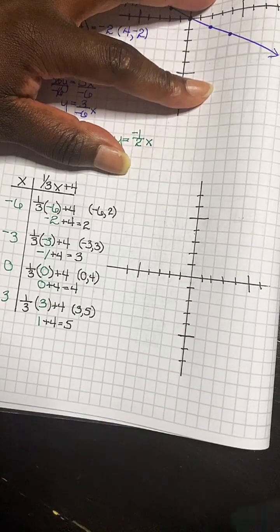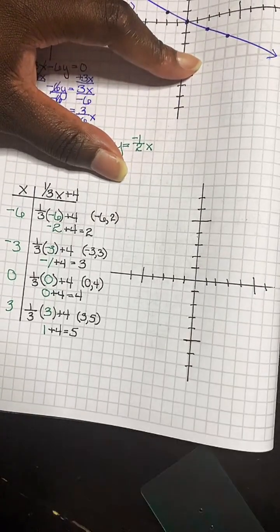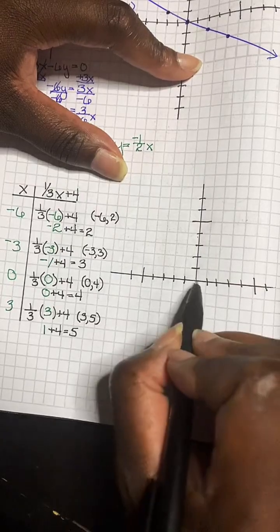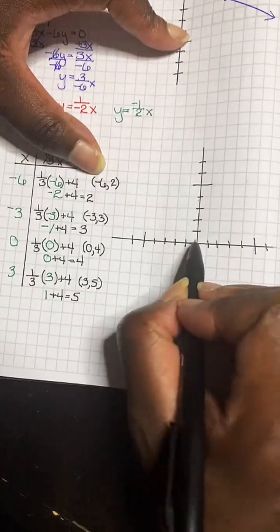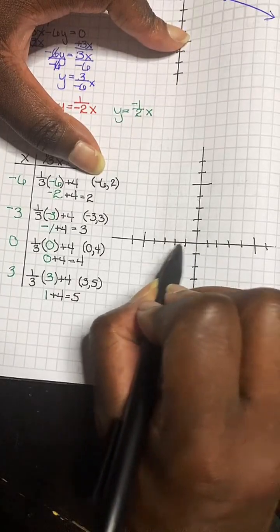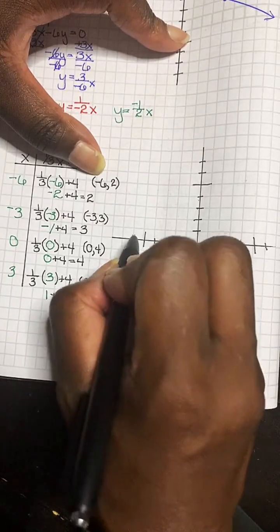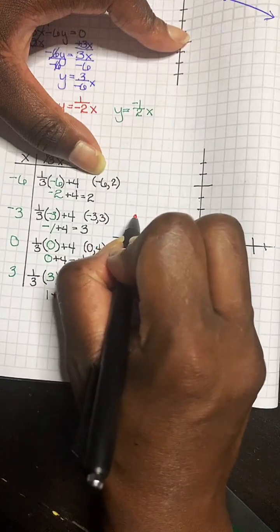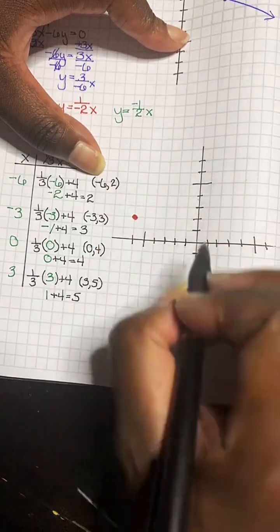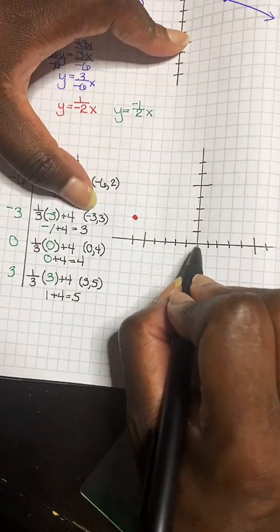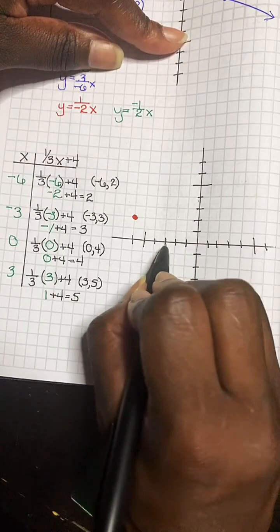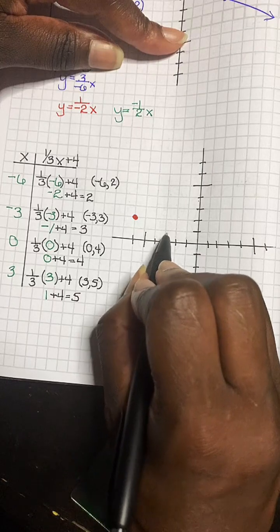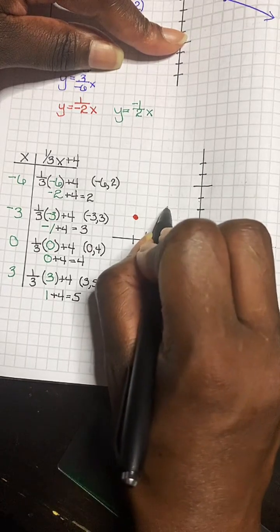All right. So starting at the origin, the first point is going to be -6, 2. That means I'm going to the left 6 and going up 2. Draw my first point. Then we have -3, 3. So I'm going to the left 3 and then going up 1, 2, 3.